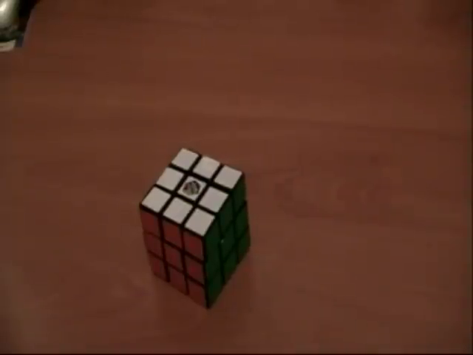Welcome to part 3.5 on solving a cube blindfolded with M2 for the edges.